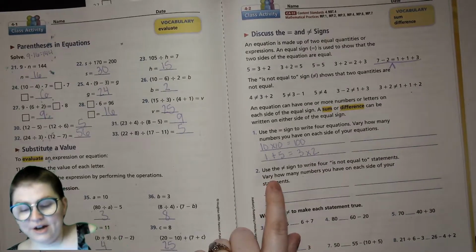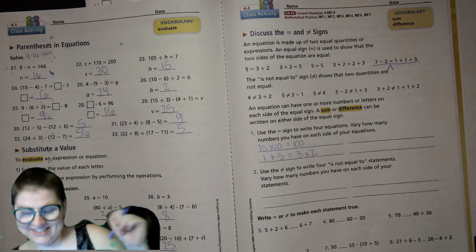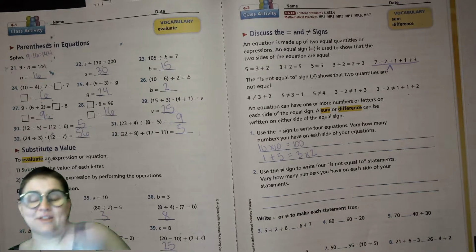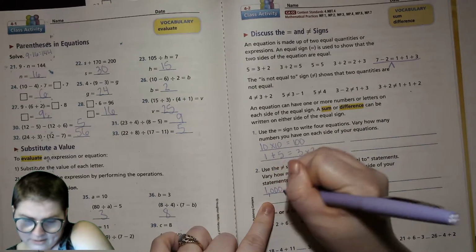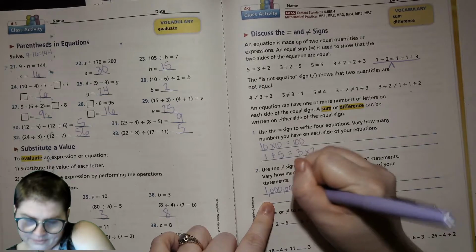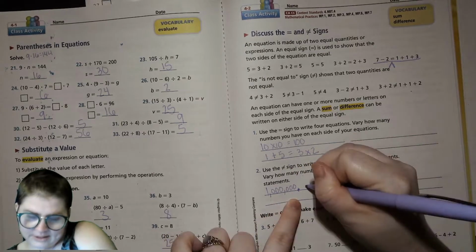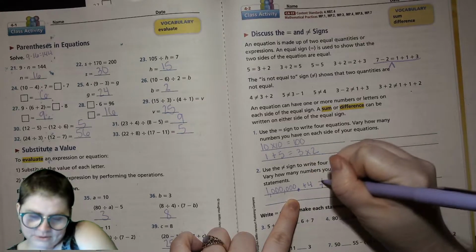Now we're going to use the not equal sign to write 4 is not equal to statements. So you can have, you know, things on both the left and the right side. So I'm going to say 1 million. That is 1 million. 1 million plus 4 is not equal to 7.